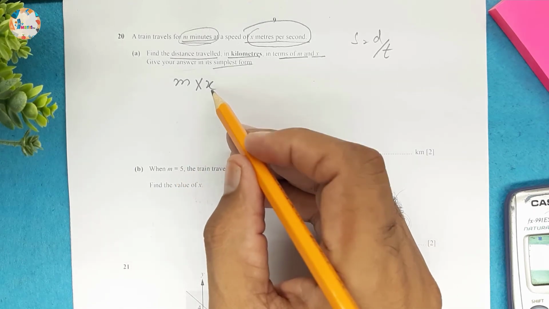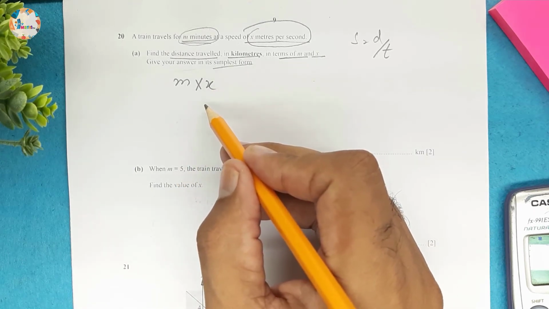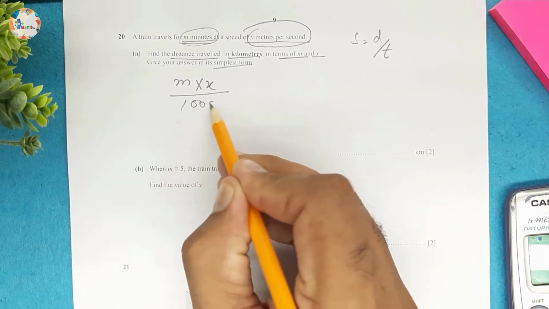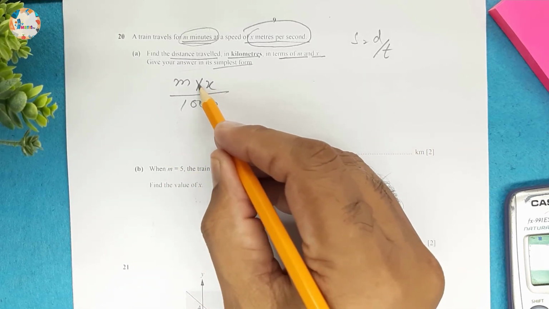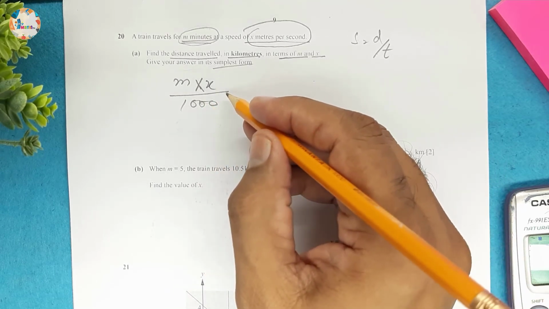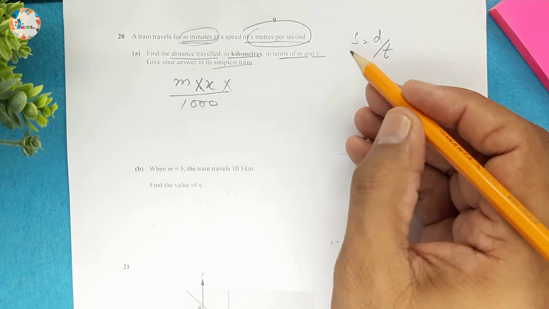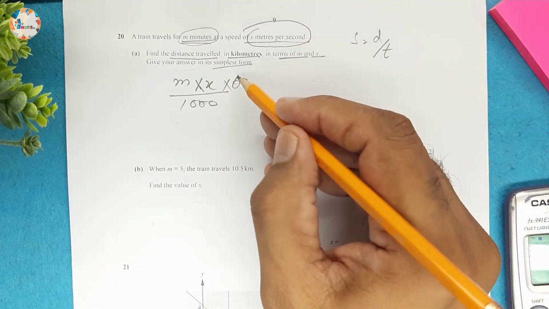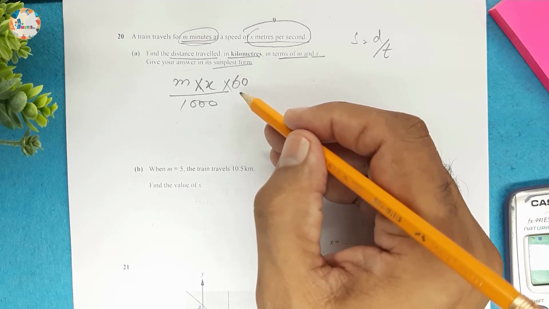per hour. So this one will be divided by 1000 to change into kilometers, and this is basically seconds, so we'll change into minutes. So multiplied by 60.